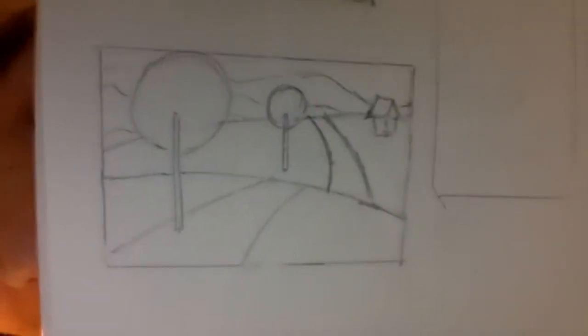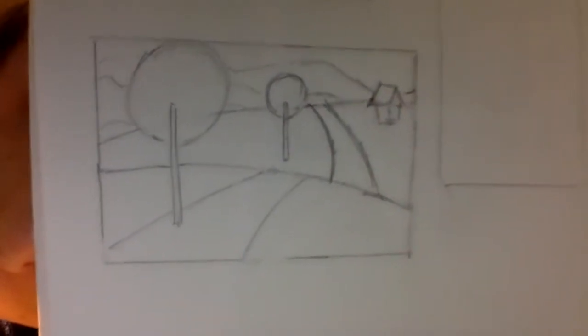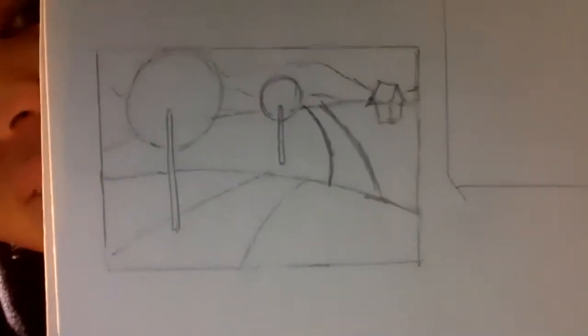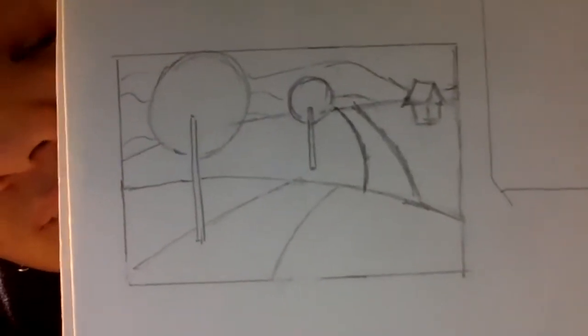Bea, how about you? What do you got? Very good. Nice. Good depth. Definitely leading right back there. Nice. It's okay that the house ends up not being the focal point because it's so far off to the right by itself, which is not bad.